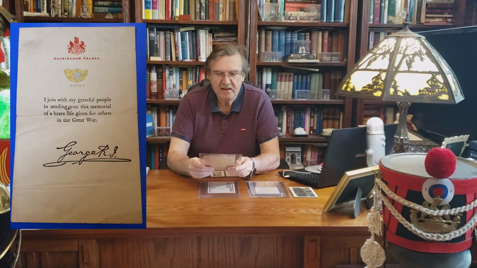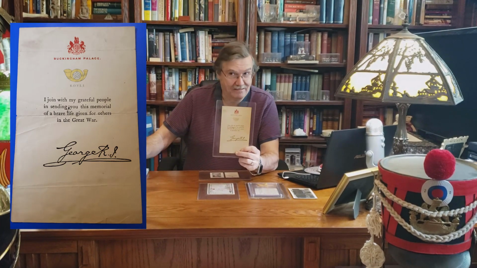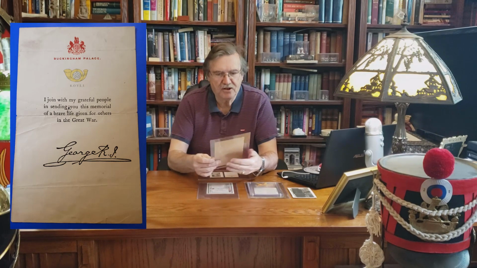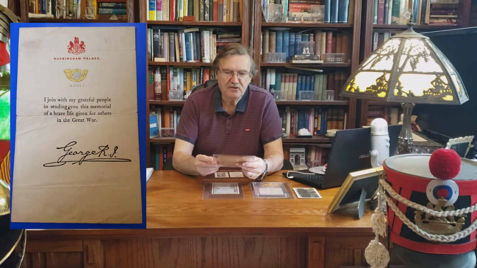with the exception of this one. This one I bought off of eBay. This is a note card that came with a medal. And the note card says, "I join my grateful people in sending you this memorial of a brave life given for others in the Great War. King George." Because this gentleman had been a member of one of his guard units.